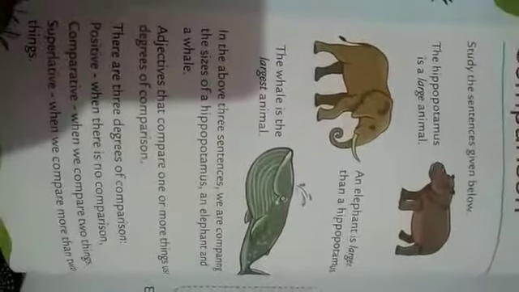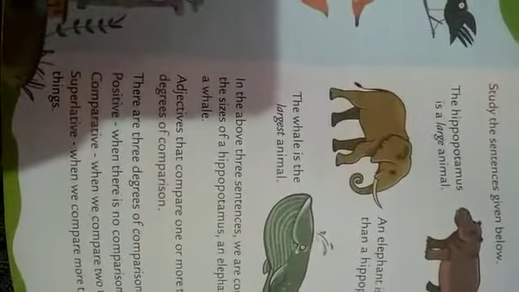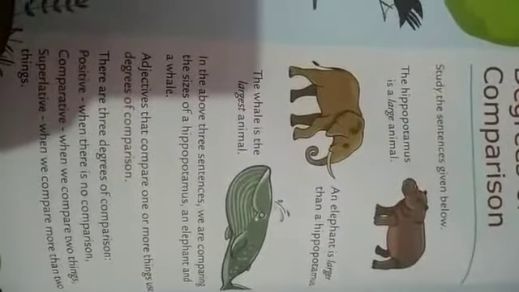There are 3 degrees of comparison. Positive, when there is no comparison. Comparative, when we compare 2 things. Superlative, when we compare more than 2 things. Yes, this is a way we can elaborate the comparison degrees. That is positive, when we have no comparison between anyone. Comparative degree, when we compare 2 things. Superlative degree, when we compare more than 2 things.